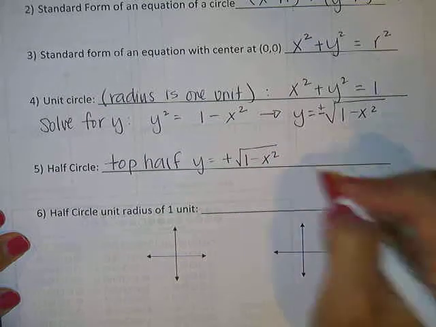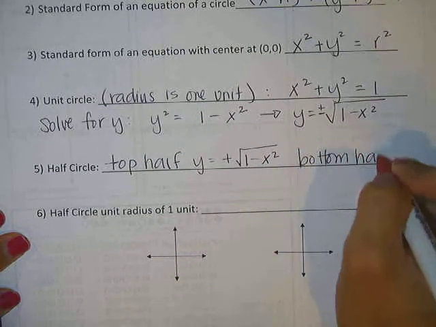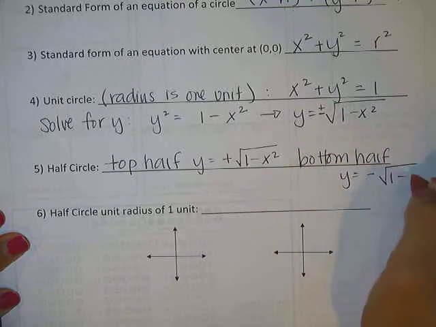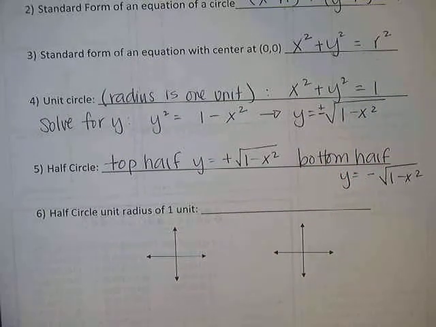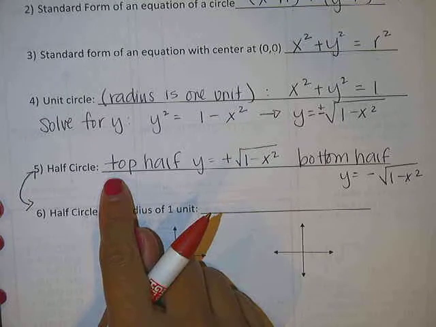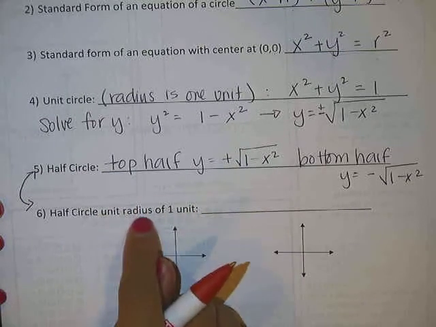And then you have the bottom half, which is y equals negative square root of 1 minus x squared. So that's the half circle. Oh, you know what I should have done? Can you please switch those?